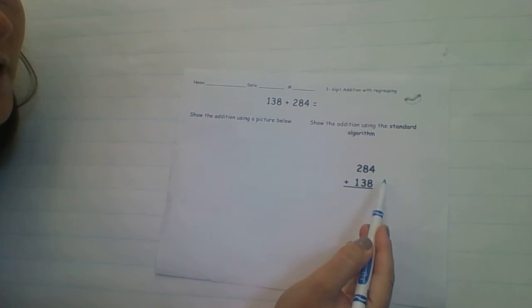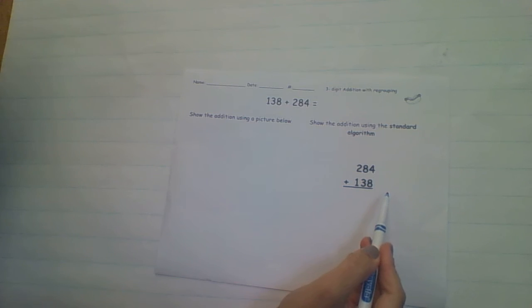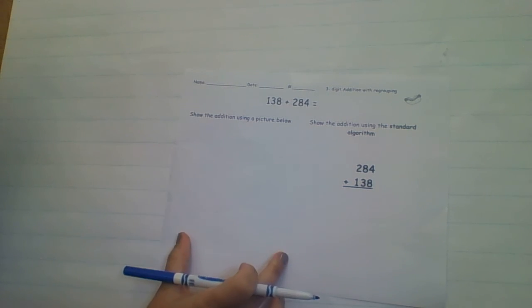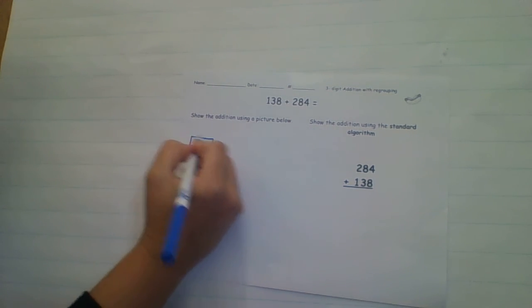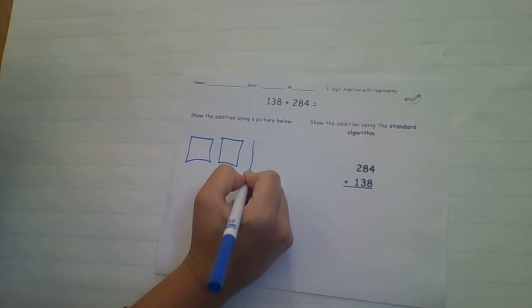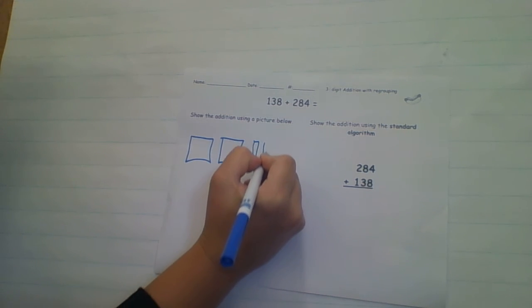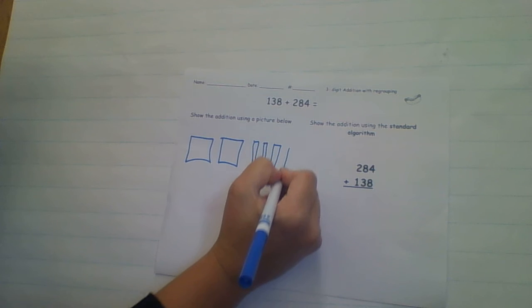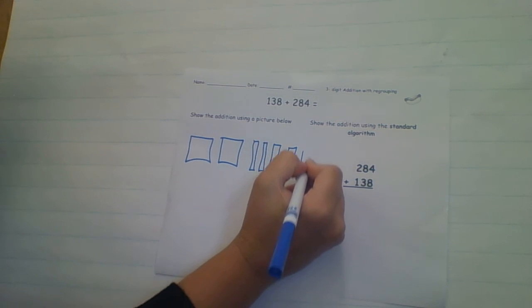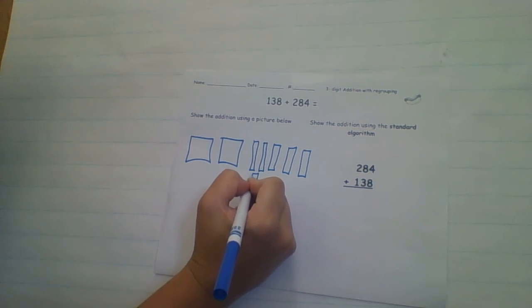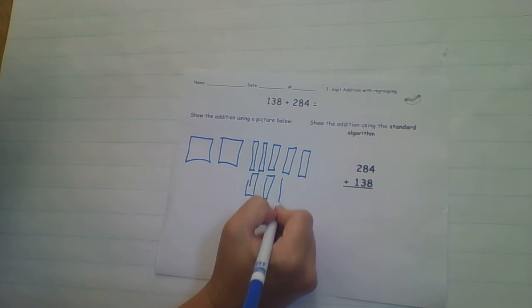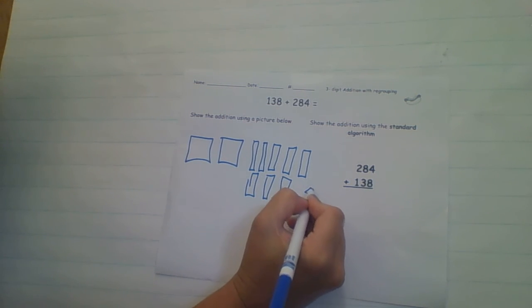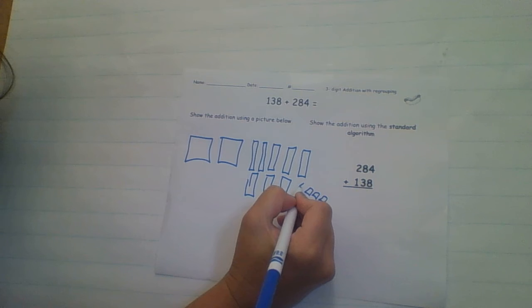All right, so let's take a look at this problem. I have 284 plus 138. And again, I'm going to represent this with a visual. My 200s. I've got 8 tens, and 4 ones.